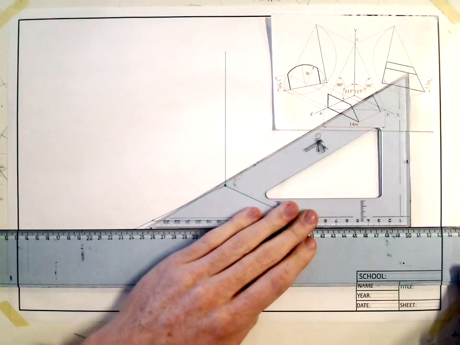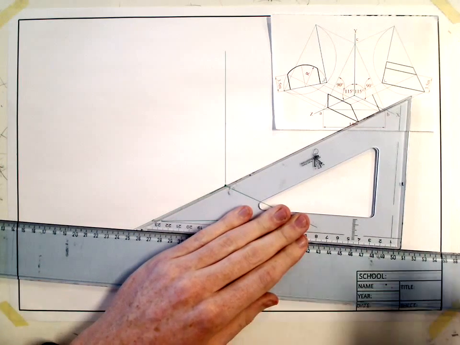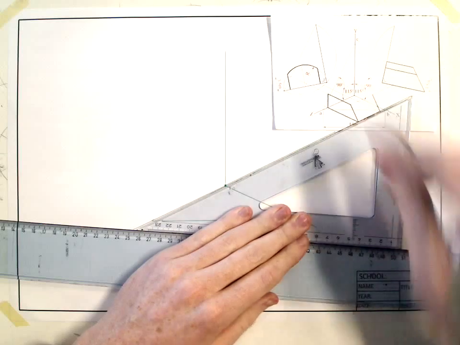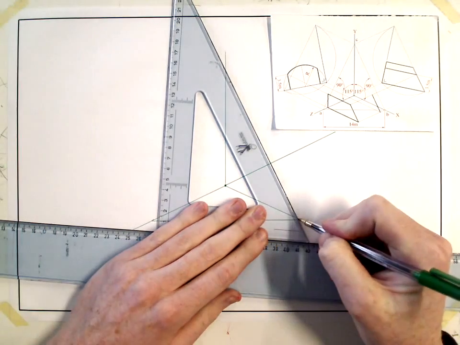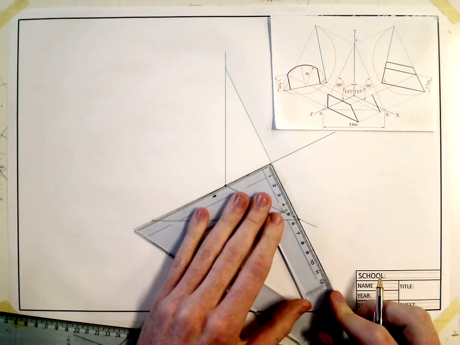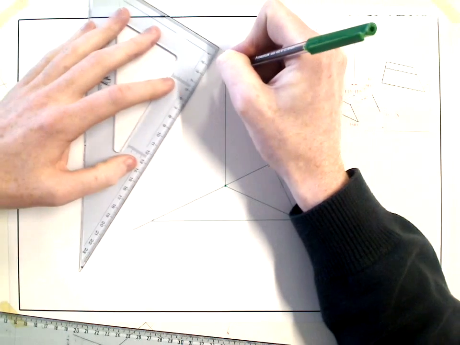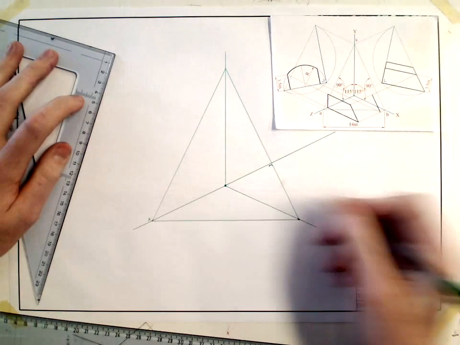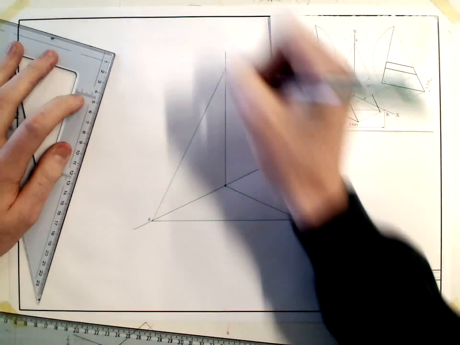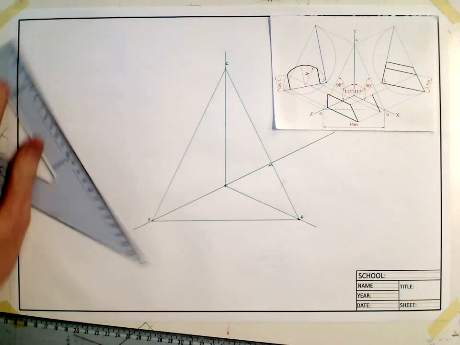So what I'm going to do here, I'm just going to continue on this line here, and then this here has to be 90 degrees to that. So if I double check, that angle there is 90 degrees. So I just put in my symbol there, and then this point will be joined back to here. So that there is A, B, C. So that's my first step done.